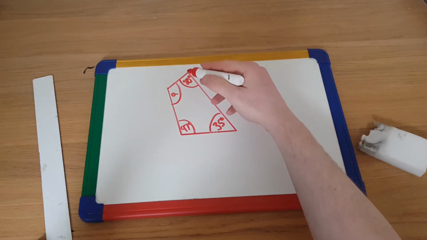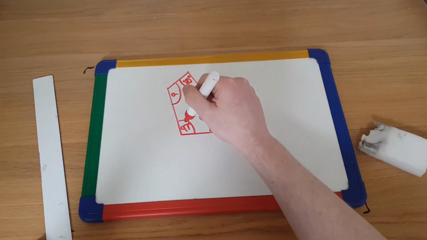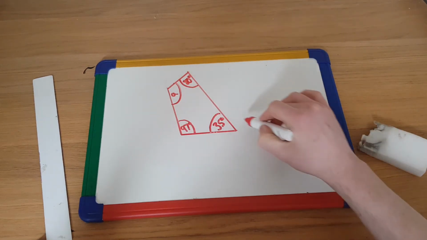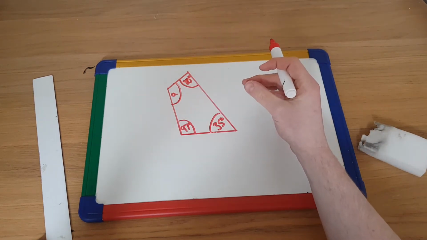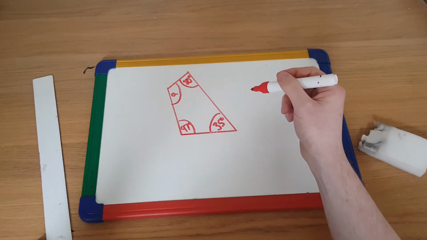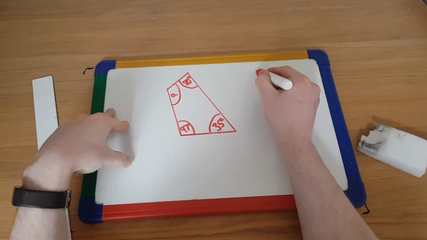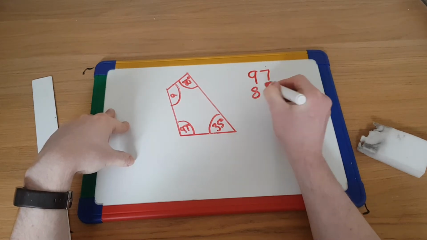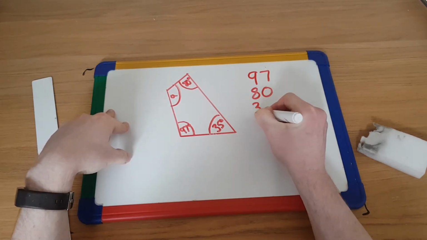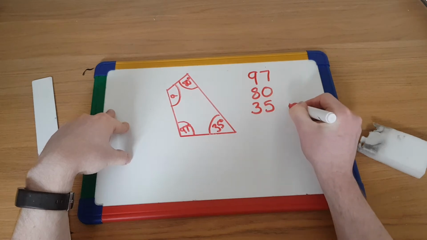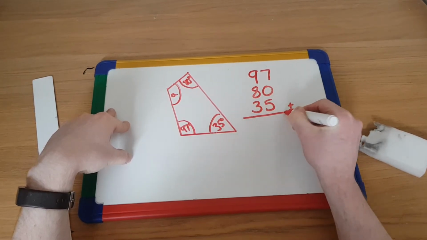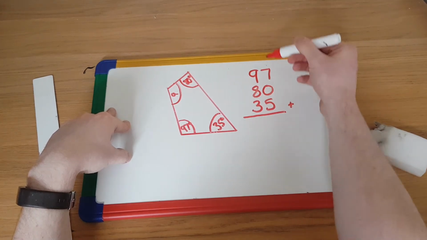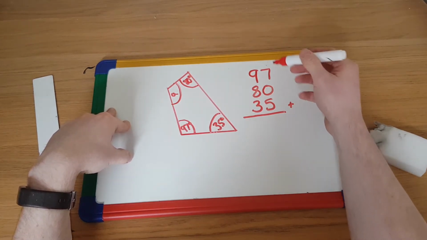Okay, so just like before, I'm going to add up my 3 parts, take it away from the whole. What do I know the whole is? I know it's a 4-sided shape, so it's 360 degrees, and then I should end up with A. So let's do that together. Start with your biggest number, so 97, add 80, add 35. Now some of you might be able to do part of this already in your head, because you could quite easily add 80 and 35 in your head and add it on to 97. Let's just do it step by step.